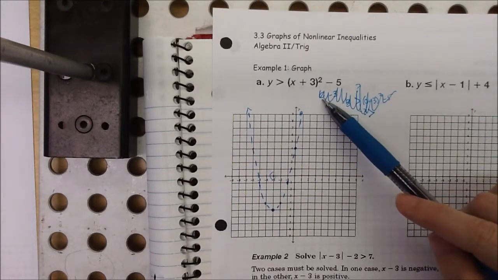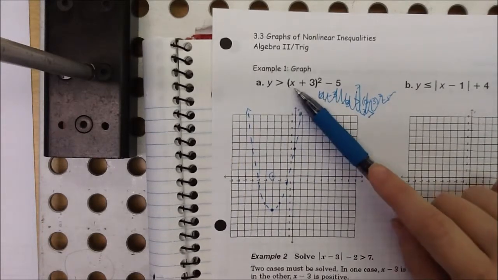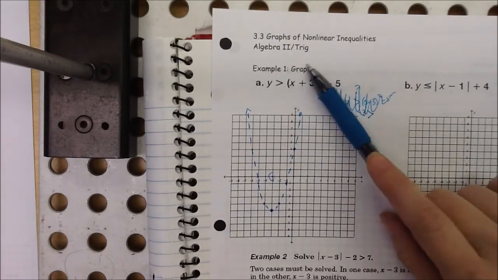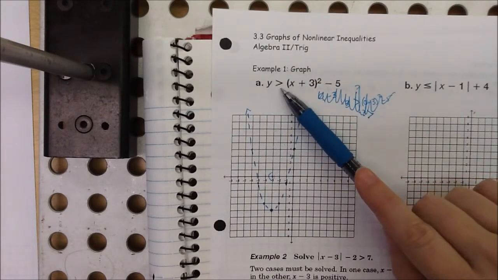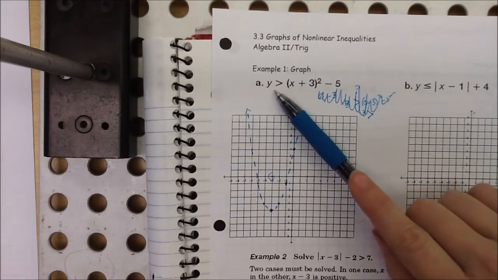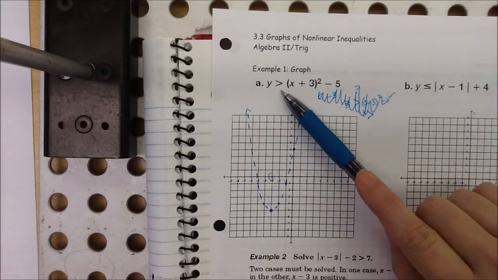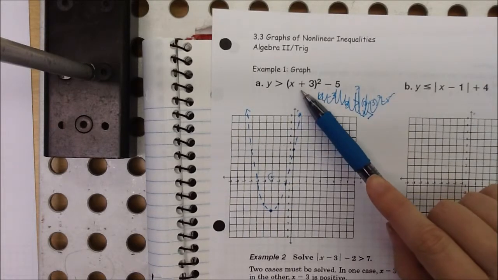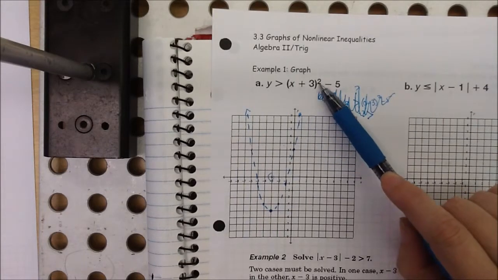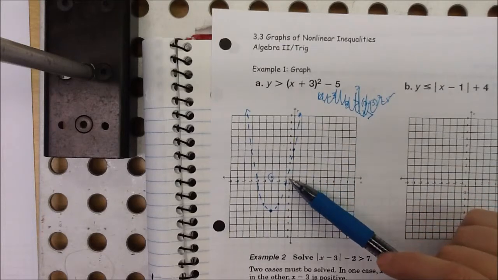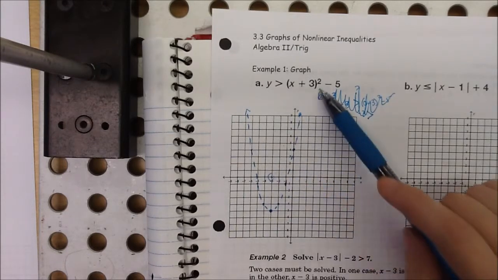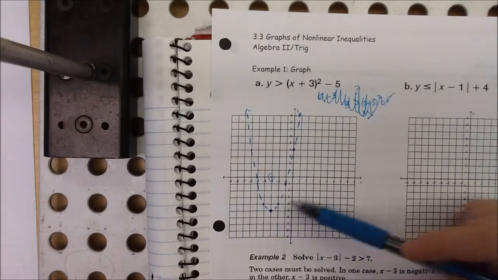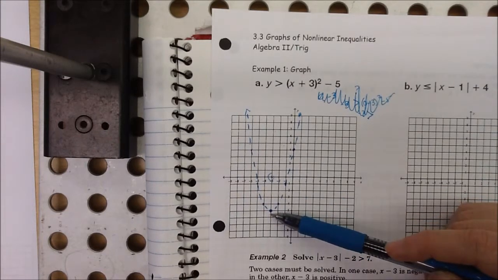The first thing you're going to want to do here is graph the boundary line. So graph the equation, if you turn that into an equal sign, what this equation would look like. It's strictly greater than, so you'll graph it as a dashed line. Remember from yesterday, adding 3 before squaring is going to move that parabola to the left 3. Subtracting 5 after squaring moves it down 5. So my center point is at negative 3, negative 5.